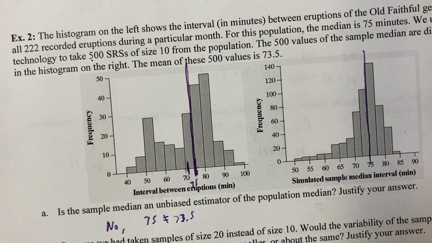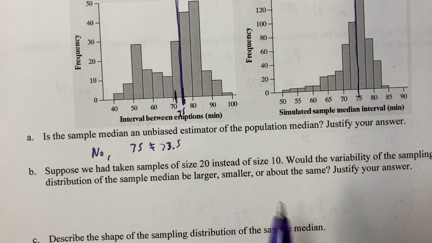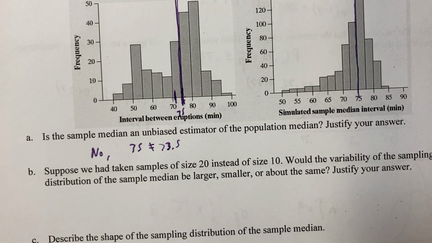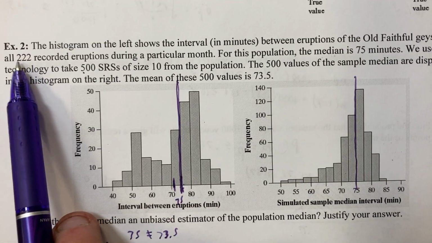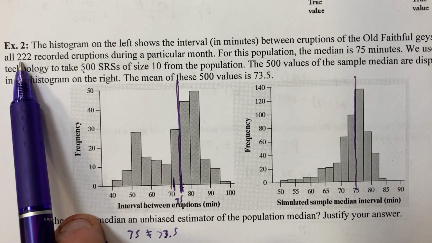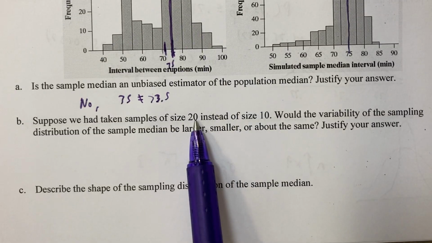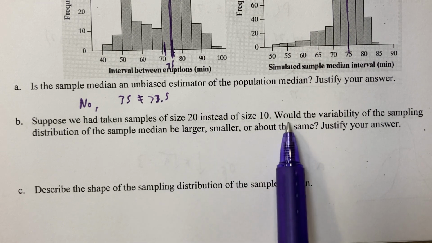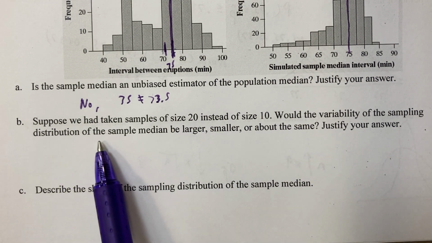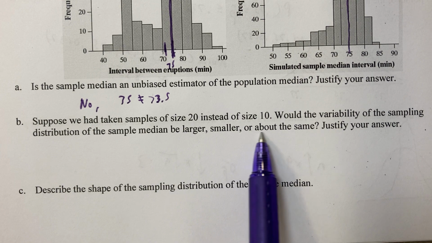Now this is always going to be a good idea: increase your sample size, as long as it's less than 10% of the population. 10% of 222 would be 22.2, so we are under 10% of 222, so we're good. Would the variability in the sampling distribution of the sample median be larger, smaller, or about the same?